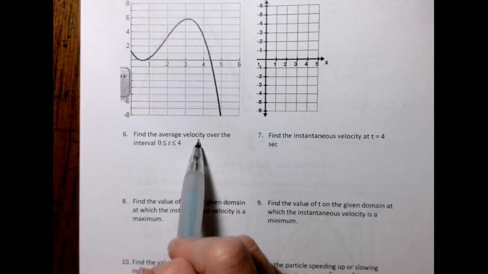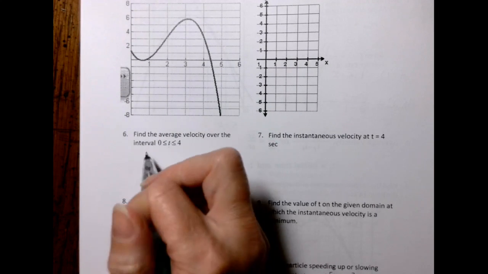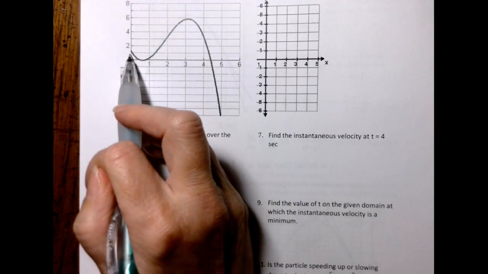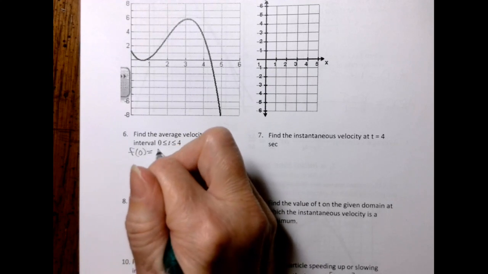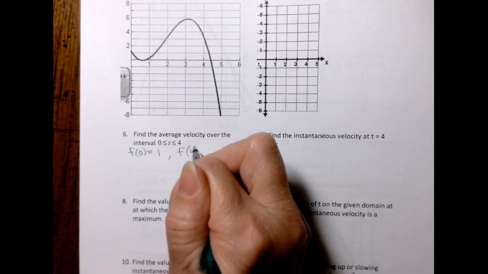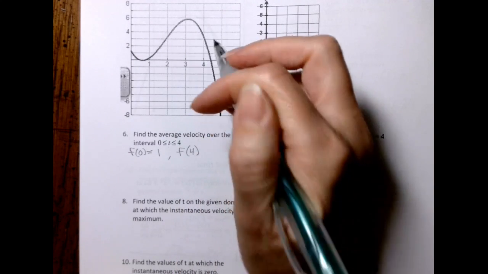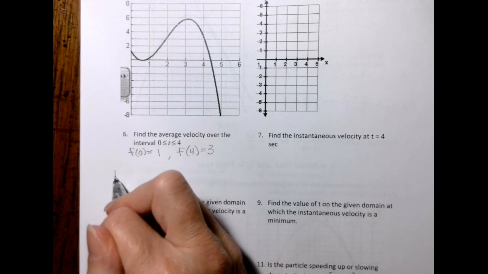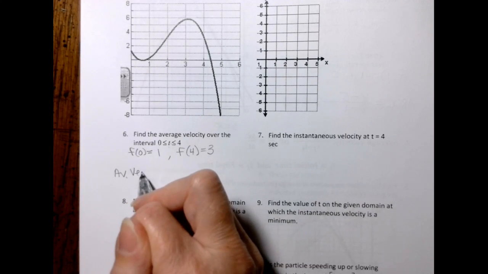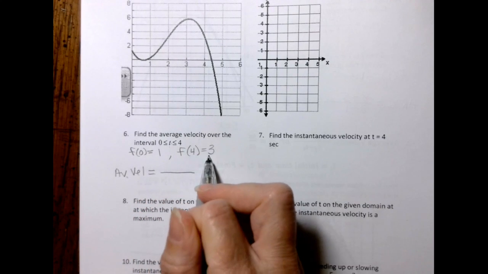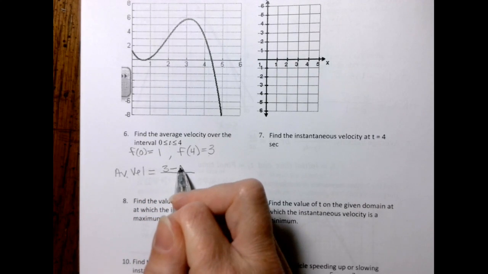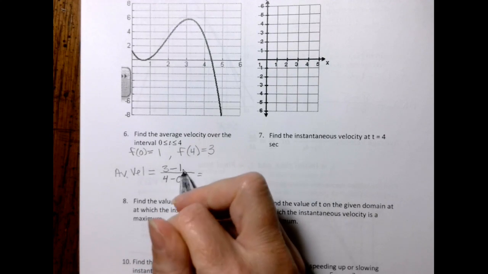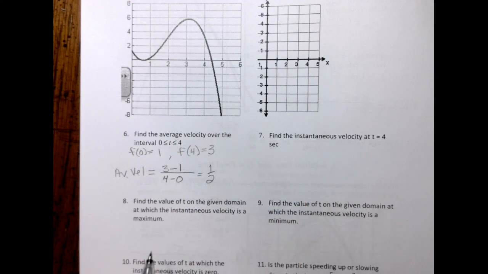Find the average velocity over the interval 0 to 4. What I need is my input 0. What's its height? I go to my graph. It's looking like it's about a height of 1-ish. Then I go f at 4. Its height is looking like it's about 3. So then the average velocity or the average rate of change, they all mean the same thing, can be found by doing f at b minus f at a over b minus a. We end up with 2/4, which is a slope of a half.